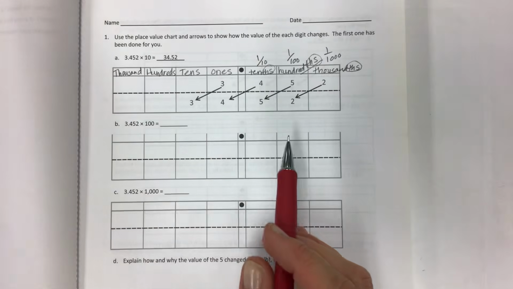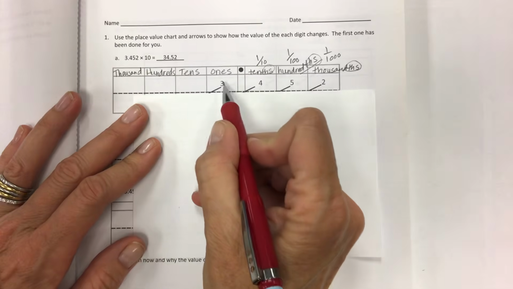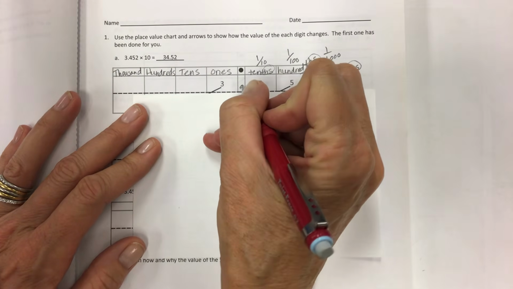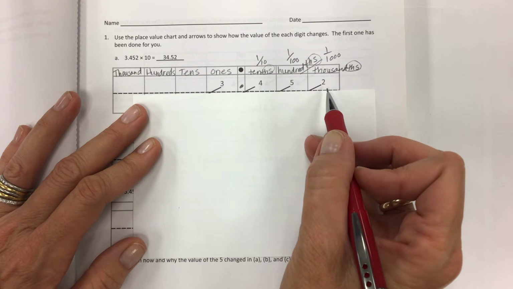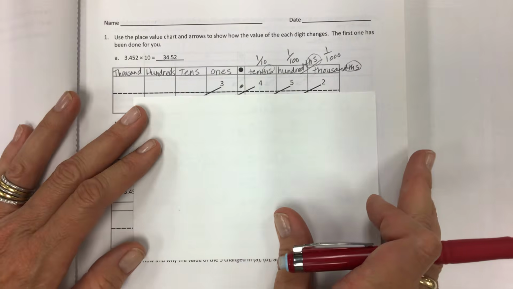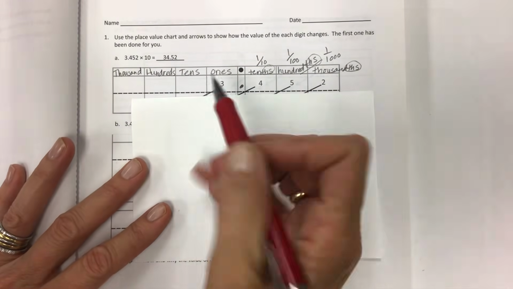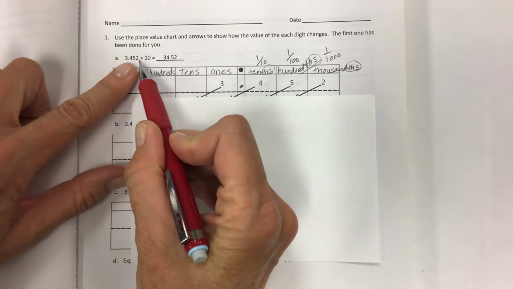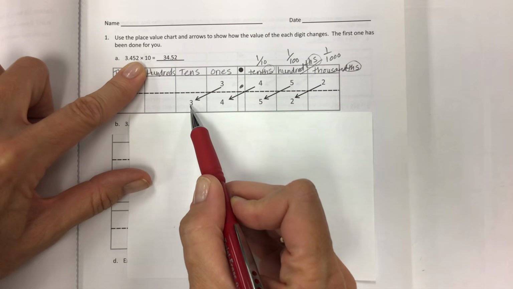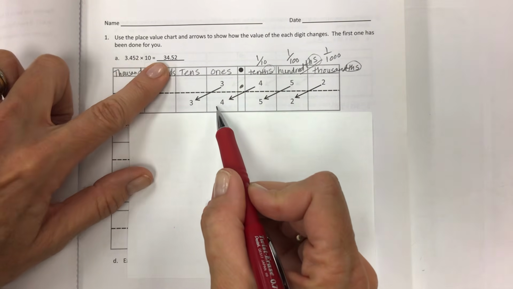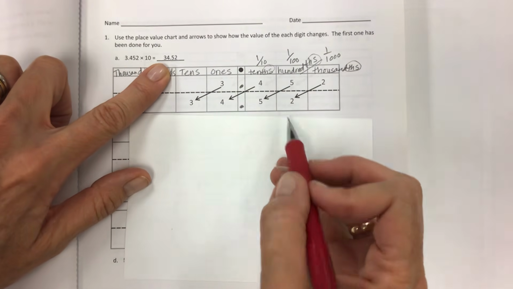What are they doing? Look at the top number. This is 3 and 452 thousandths. That's how you read that, okay? They don't start with anything light in this program. It goes right into the heavy stuff. So multiply this number by 10. They show you the shift, and you end up with 34 and 52 hundredths.